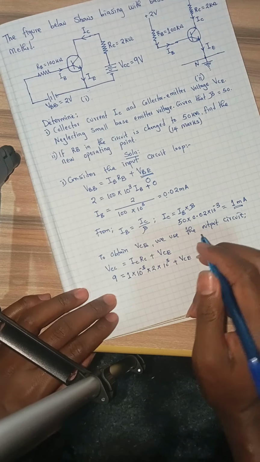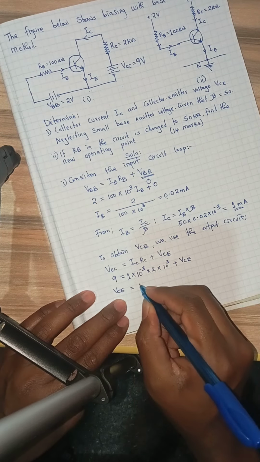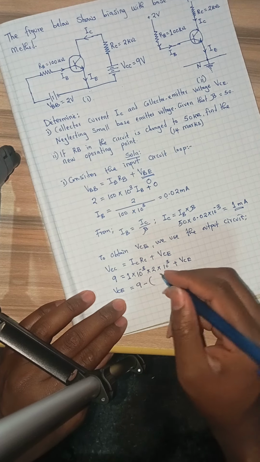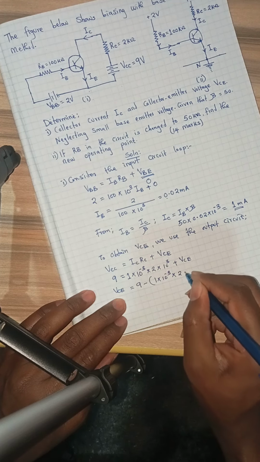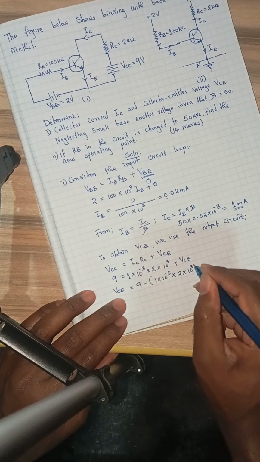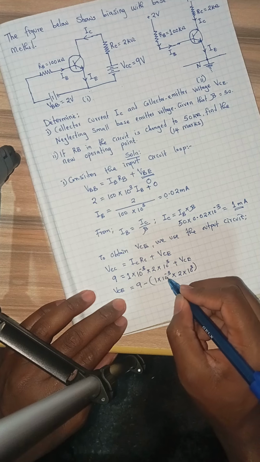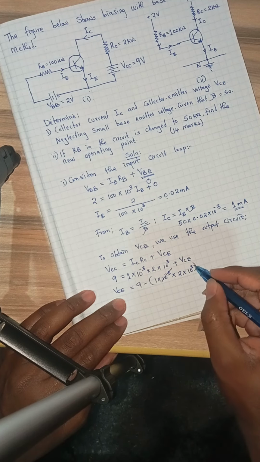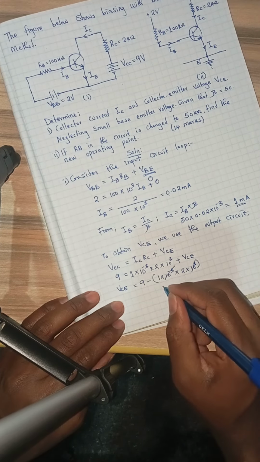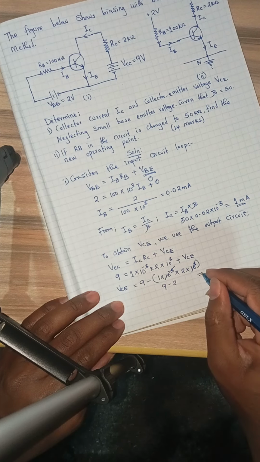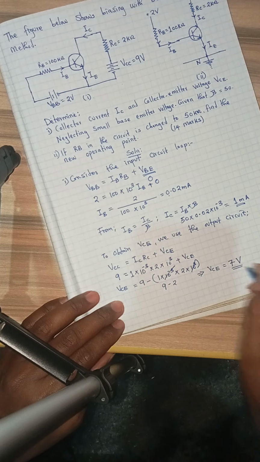So it simply implies that making VCE the subject, VCE is 9, you subtract in bracket 1 times 10 to power negative 3 times 2 multiplied by 10 to the power of positive 3. The 10 to power negative 3 will cancel out with this, and this gives you 2. In the bracket you remain with 2, so this is 9 minus 2. So therefore you can say VCE is 7 volts.